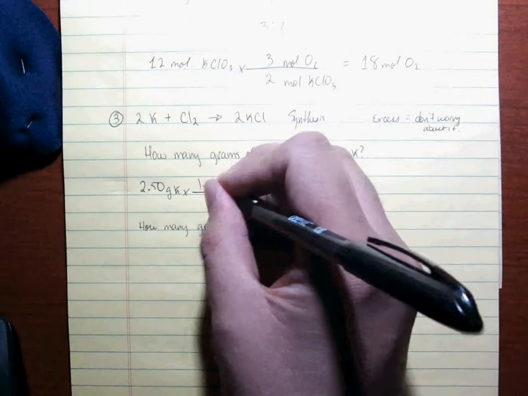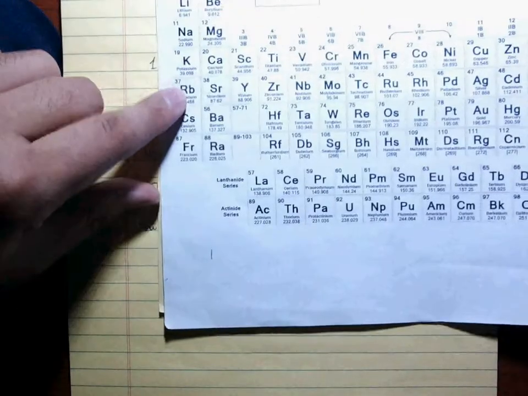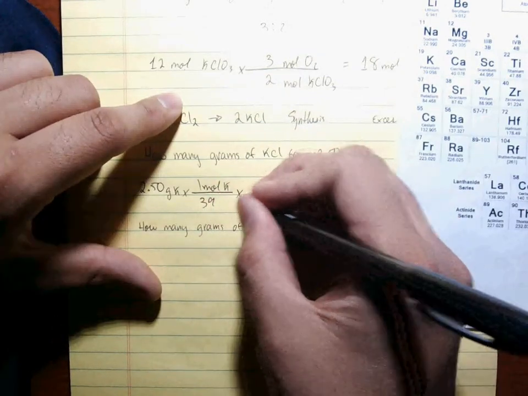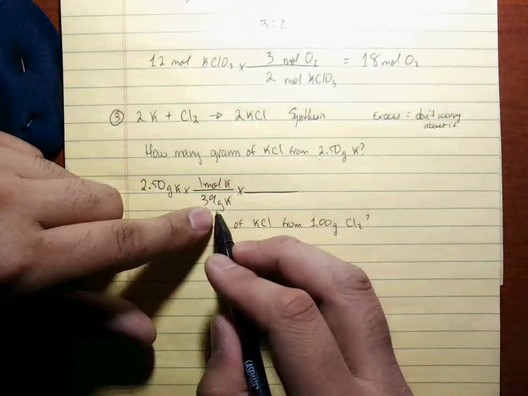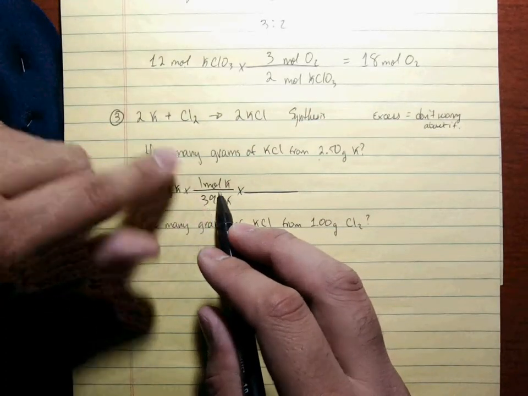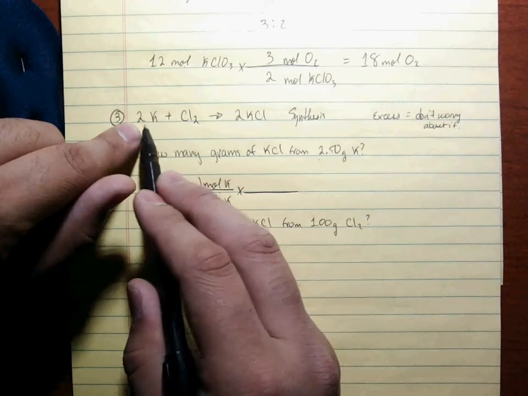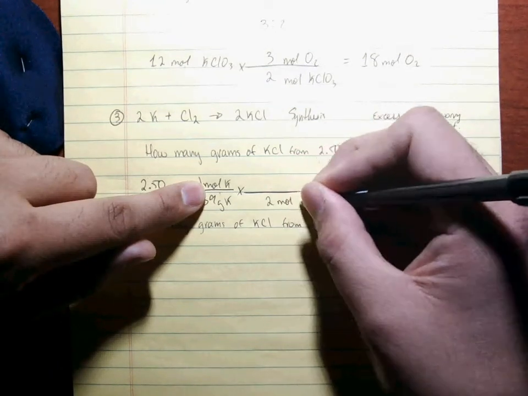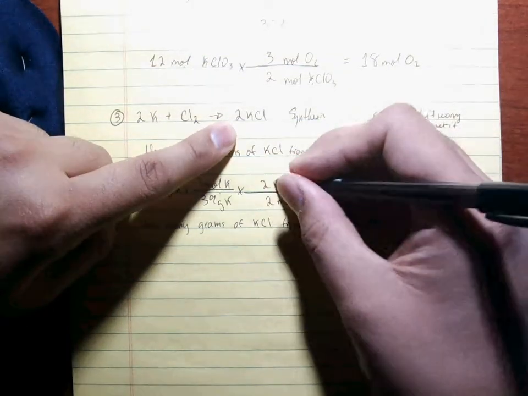So 1 mole of potassium weighs, I don't know, so I'm going to look at my periodic table. It weighs about 39. Alright, once I have that, now I have moles of potassium, then I can look at my balanced chemical equation to see that I have 2 moles of potassium. So I need to get rid of potassium, so I'm going to put 2 moles of potassium being formed for every 2 moles of potassium chloride.